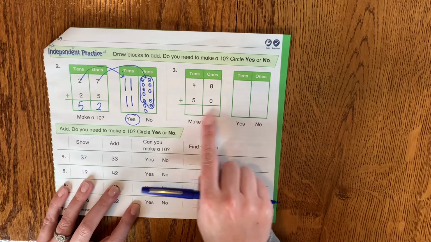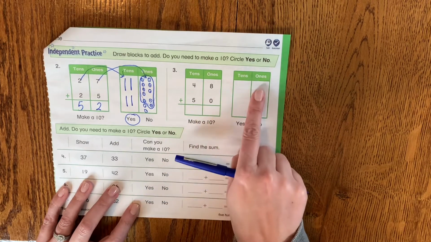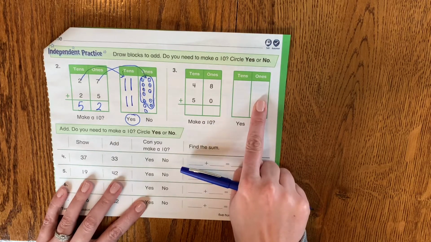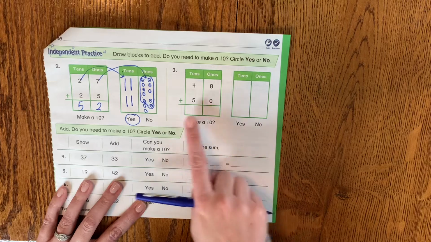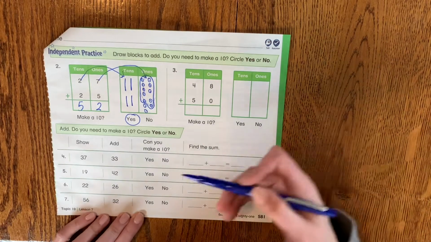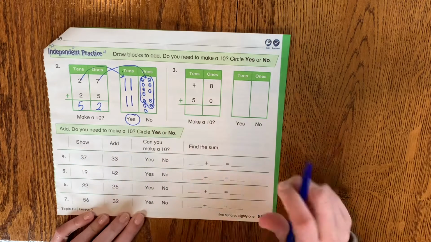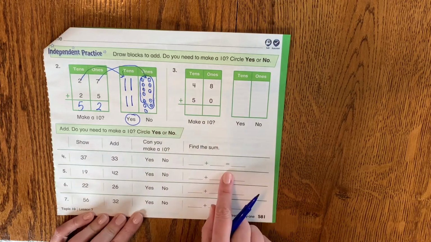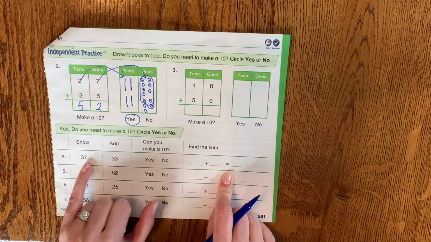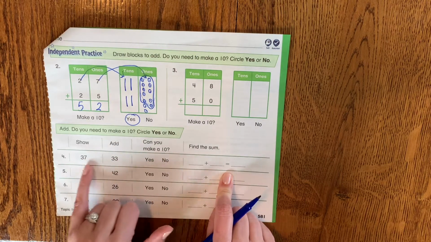You're going to do number 3 the same way. Draw your blocks. See if you can make a 10. Circle yes or no, and then write your answer. Okay. All right, and so you're going to do the same on 4, 5, 6, and 7. Now, it looks a little different, doesn't it? But they're still giving you 2 numbers to add.